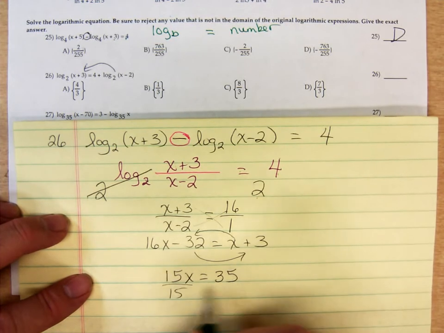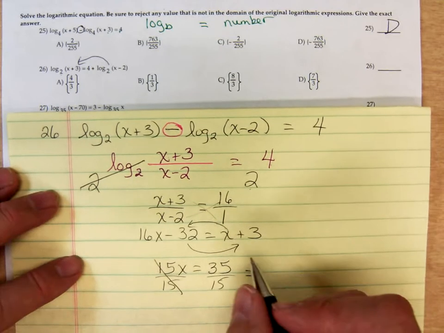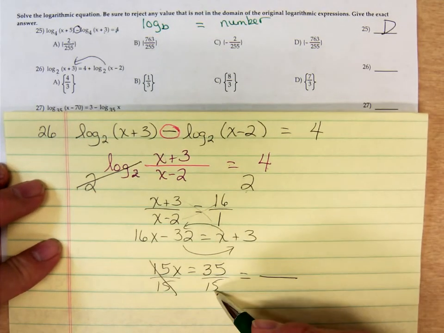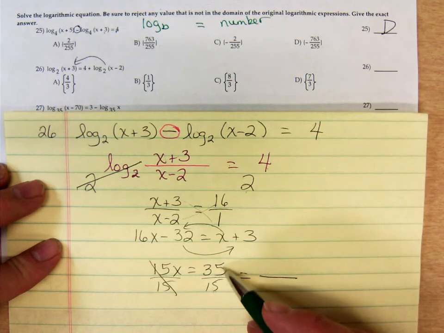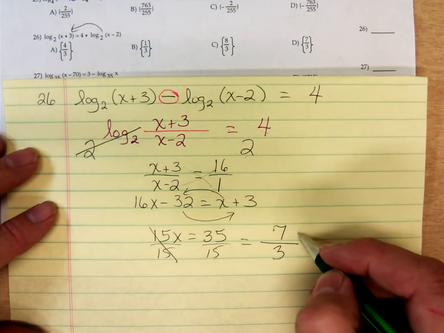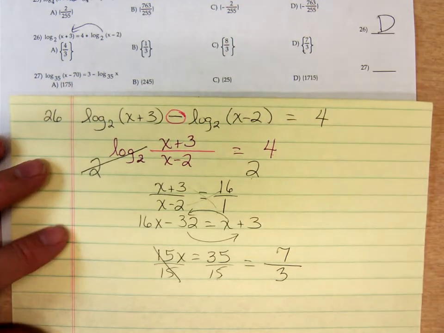And you might think, well, wait, that answer's not listed. Well, let's see. Can we reduce 35 over 15? Dividing each of these by 5, what are we getting? A 7 over 3. And that answer certainly is listed. D.